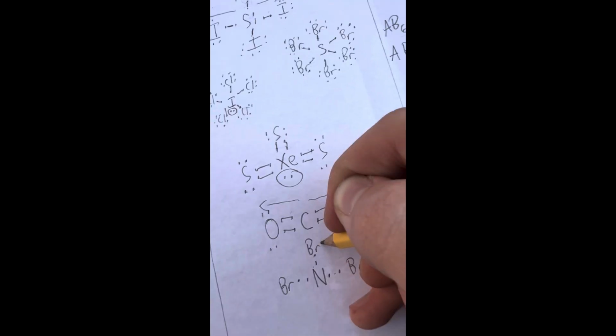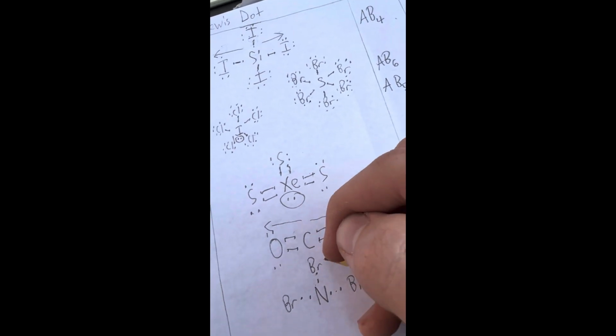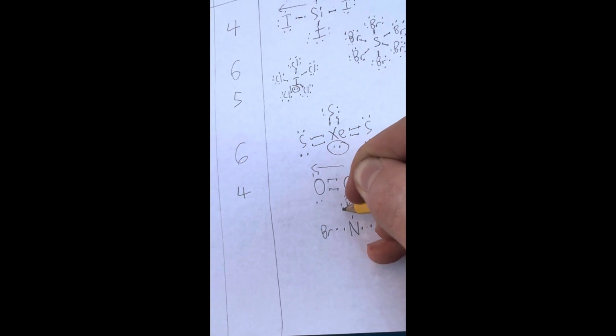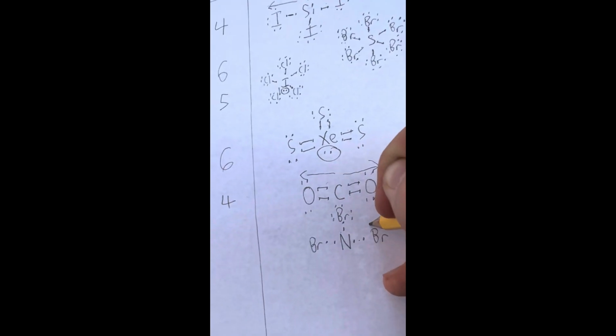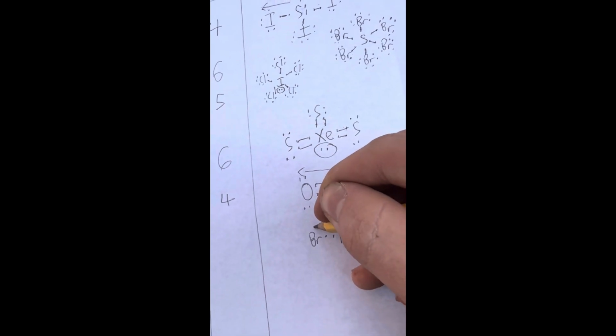And then each bromine has a total of 7 valence electrons. So we're going to draw 1, 2, 3, 4, 5, 6, so that this has 7 total. 1, 2, 3, 4, 5, 6, 7 total. And now if we go back to the nitrogen, it actually has 5 valence electrons, so we're going to do 2 more down here. So nitrogen's got that 5, which means there's 1 lone pair right there.